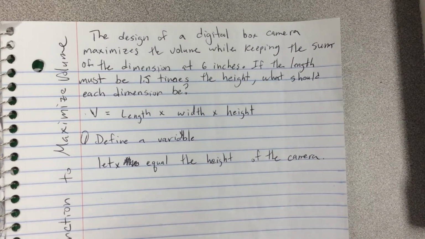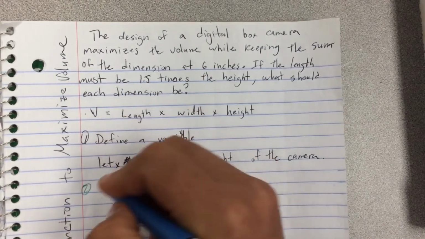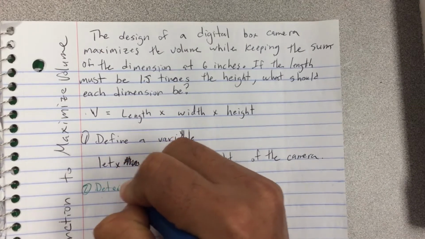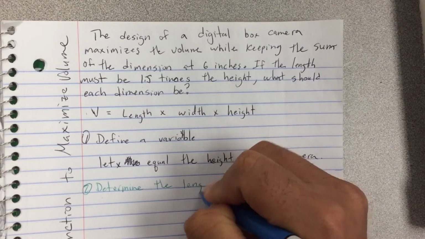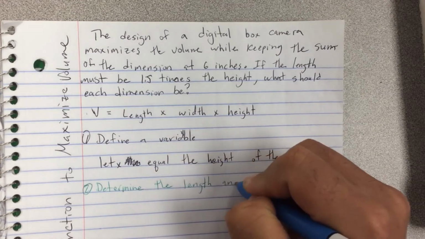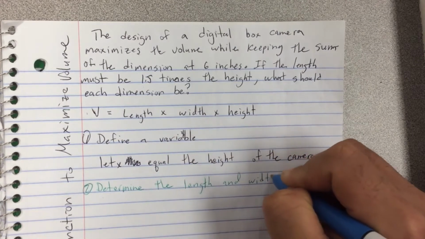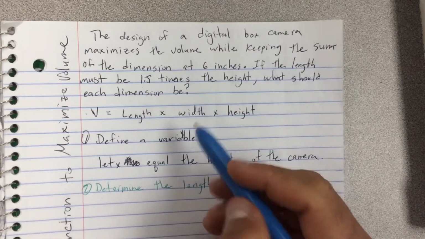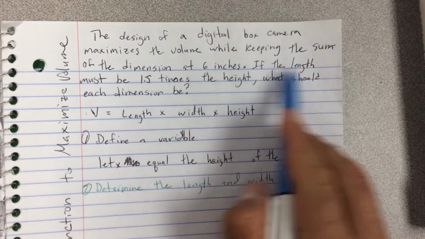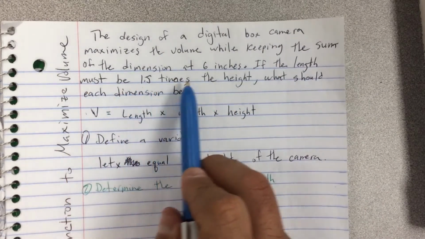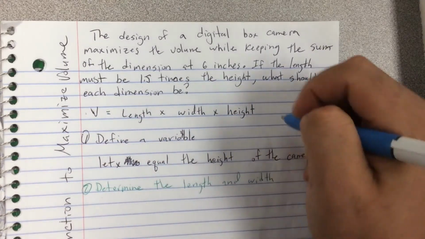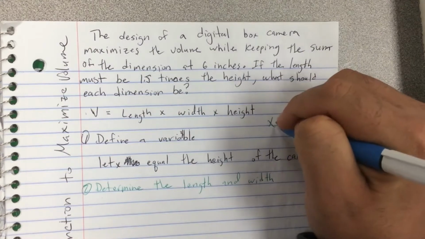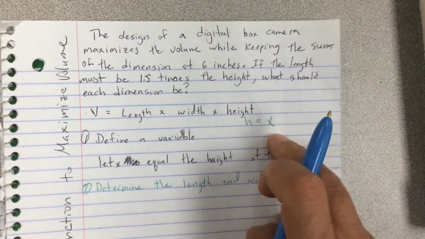So now, part 2, we have to determine the length and width. Well, the length is pretty easy, because if the length must be 1.5 times the height, then we just use the height, which is our x. So let's write it over here. Our h is equal to x.